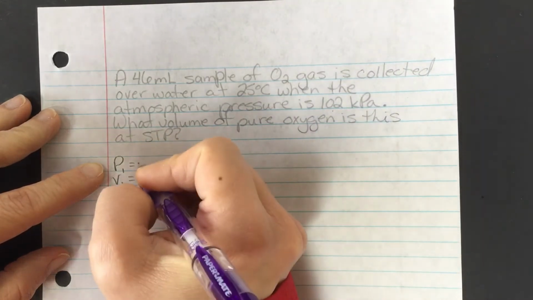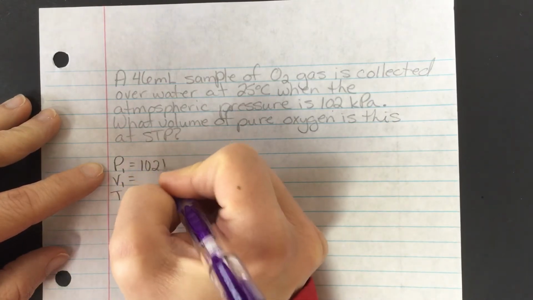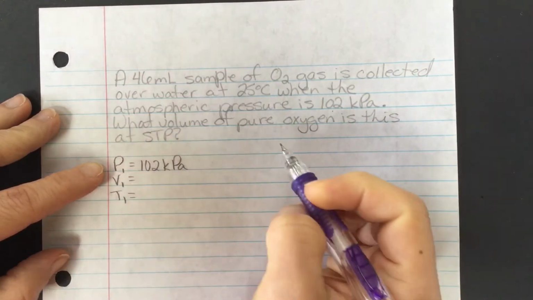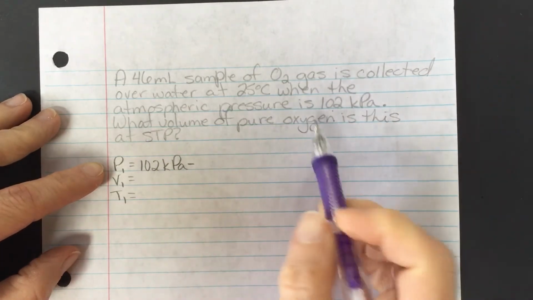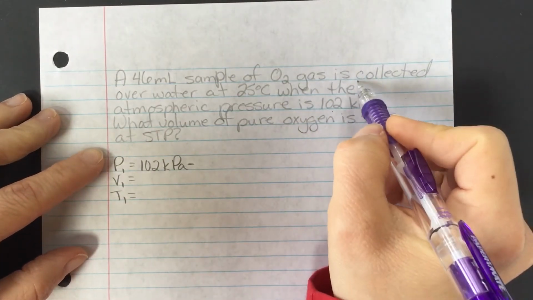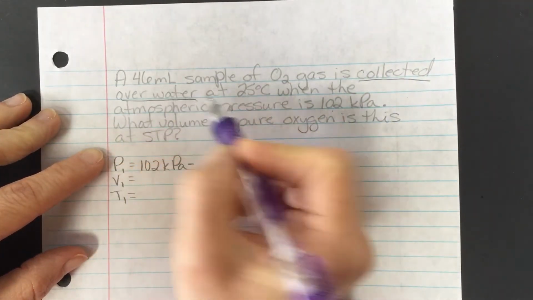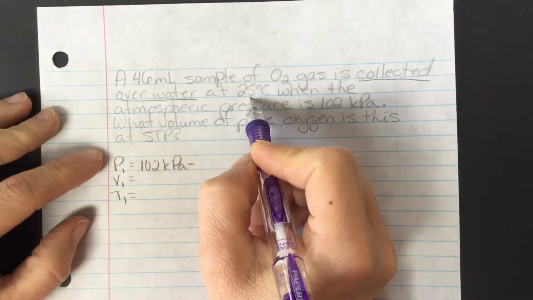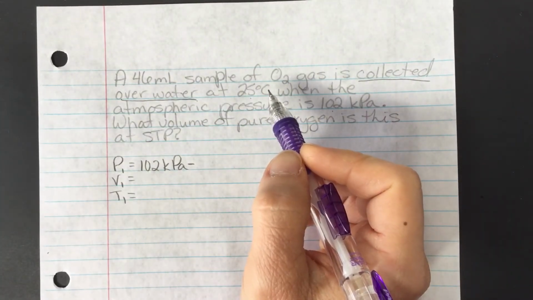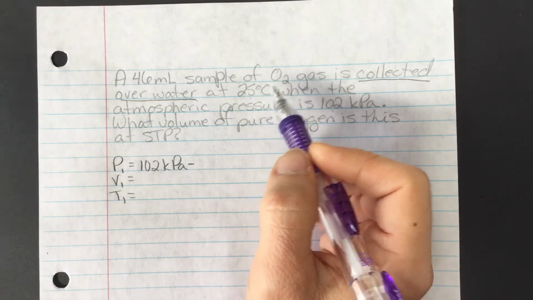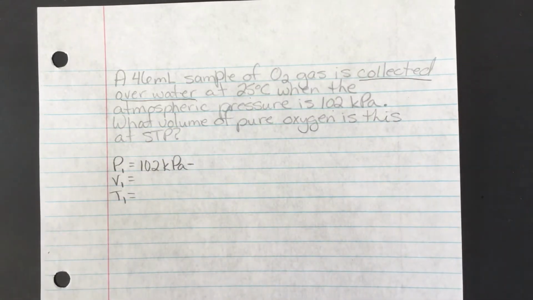So looking at my problem, my original pressure, 102 kilopascals. Now this is collected over water at 25 degrees Celsius. So I have to go to my chart on page 256. I go down to 25 degrees.